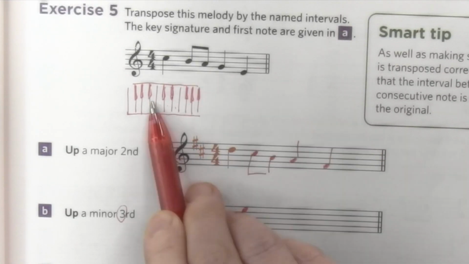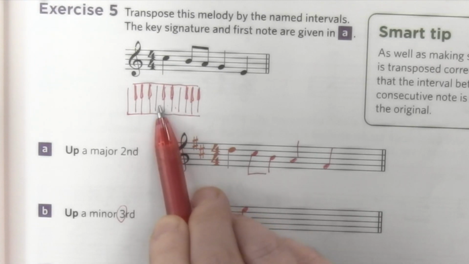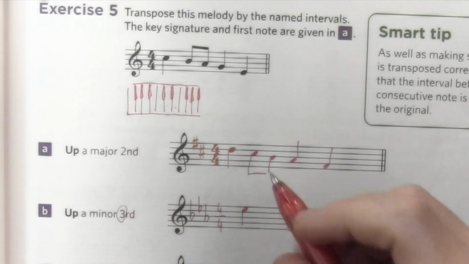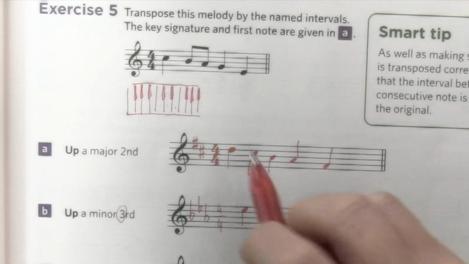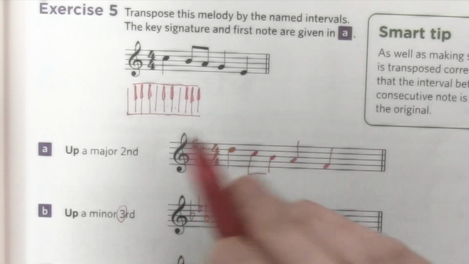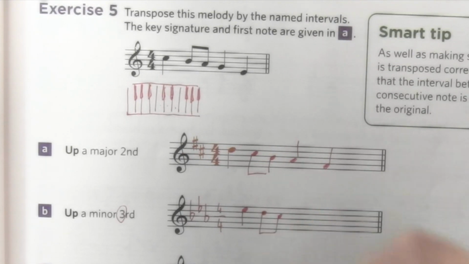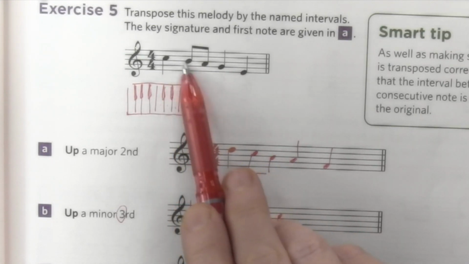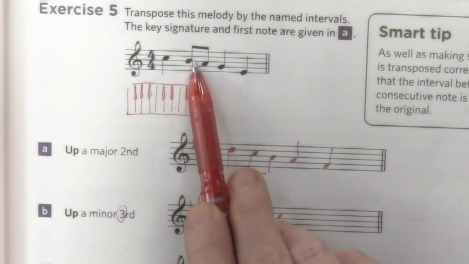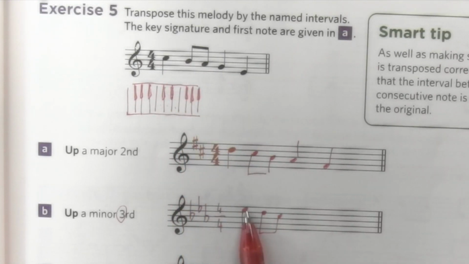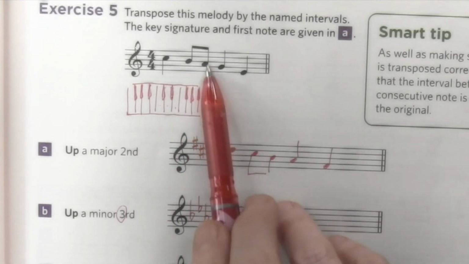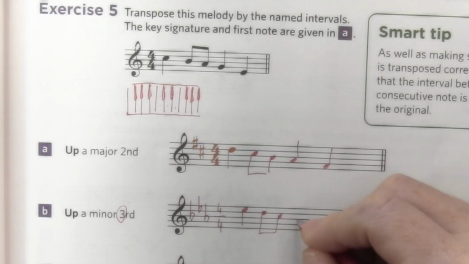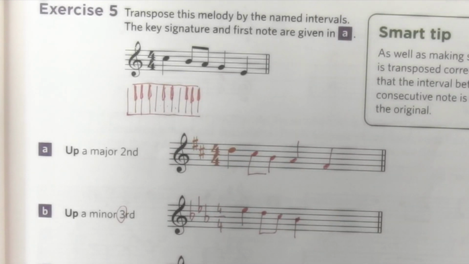C becomes a minor third above. 1, 2, and 3, D. La, 1, 2, and 3 becomes do. Now, guys, you can do it this way, okay, note by note, or you can do it by interval. So, for example, this is a minor second, it's a semitone, so we go a semitone below. This is a major second, and we go a major second below. This is a major second, and from do to B flat, that's another major second. This is how you can do it. There are two ways you can decide.